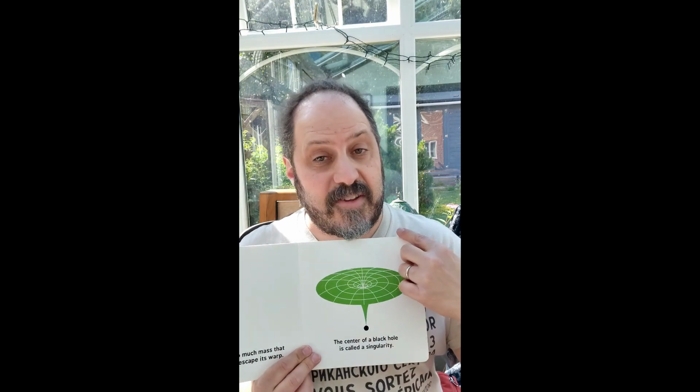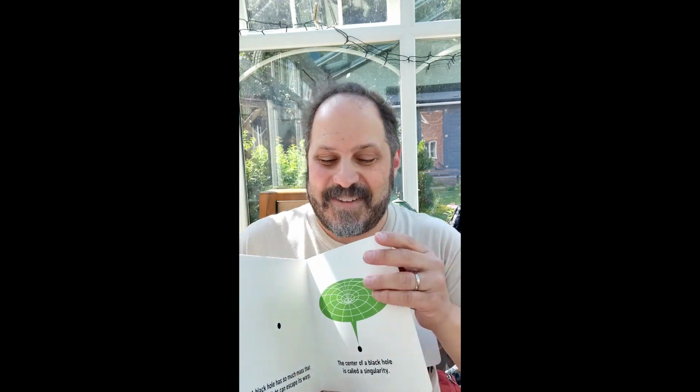A black hole has so much mass that not even light can escape its warp. See, it's black. It's because no light is getting out. Once light goes in, it can't come back out. Well, there are exceptions, but we're not going to talk about that here. The center of the black hole is called a singularity, as I just mentioned. Guess I hadn't read far enough.